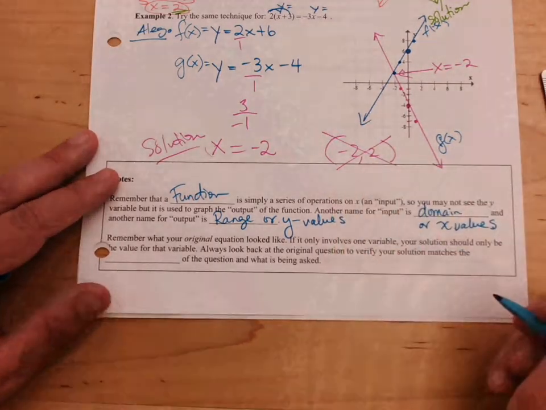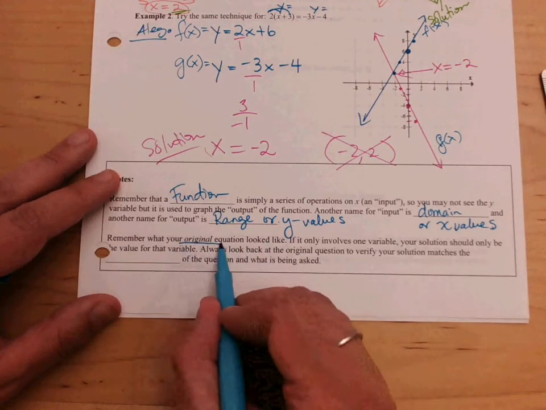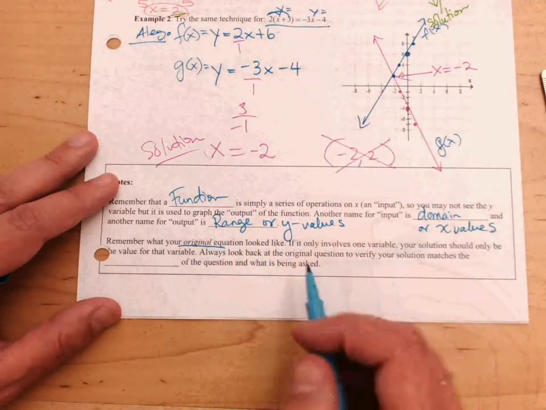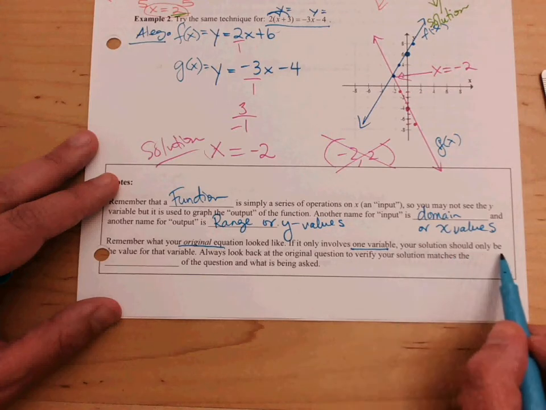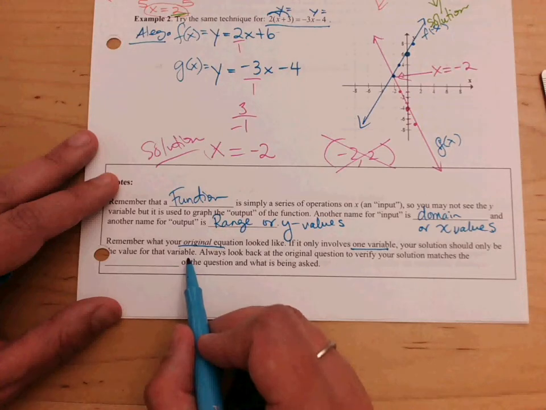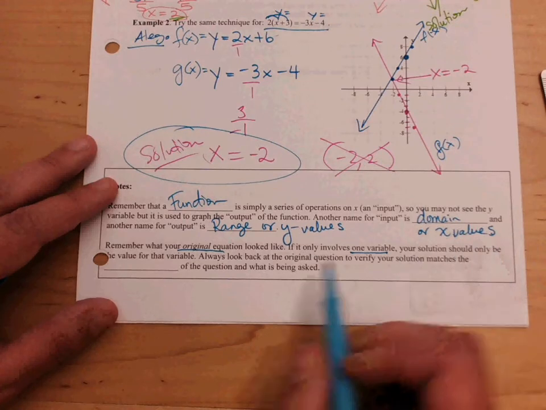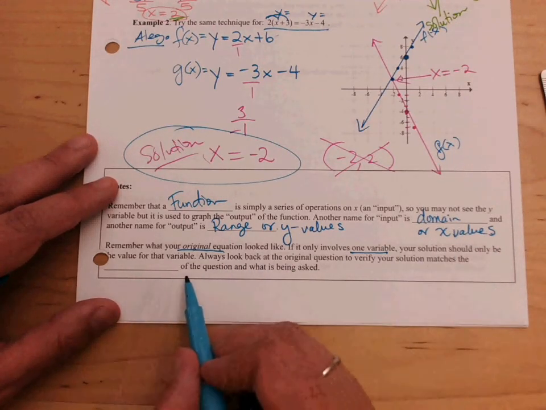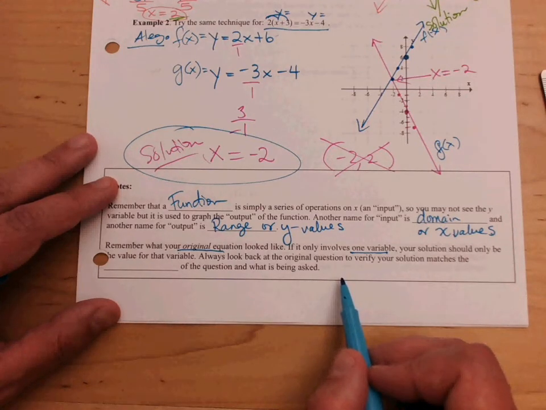Remember what your original equation looks like, right? That original equation is an equation in one variable. If it only involves one variable, your solution will only be the value of that variable. That's why we said the solution here is x equals negative 2. Always look back at the original question to verify your solution matches the blank of the question and what is being asked.